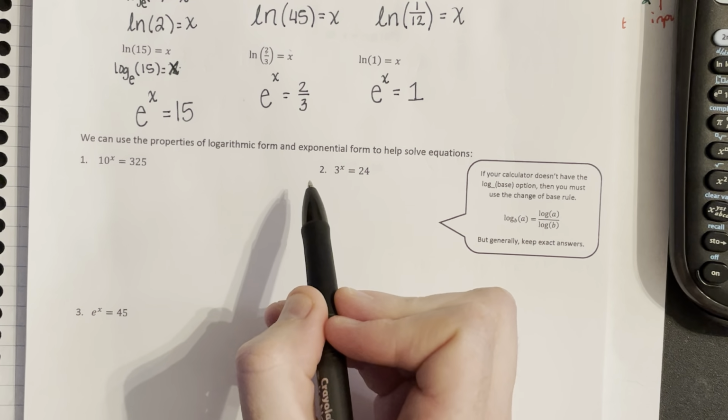But if I need to put this in my calculator, if I hit the log button, I get ln, hit it again, I get regular log, hit it a third time, now you get the log base option. So I want log base 3 of 24. And I get an answer. It's like 2.89, and it keeps going on forever. But if I need an exact answer, we just leave it like this. It doesn't simplify any further.